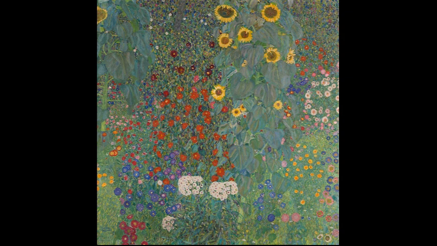Klimt could do a lot of very impressionist stuff. If you look at this, this is called Farm Garden with Sunflowers. It looks very much like an impressionist piece, lots of blotches of color and things like that. Just very, very pretty. But then he also is working in some areas that are rather disturbing and strange.